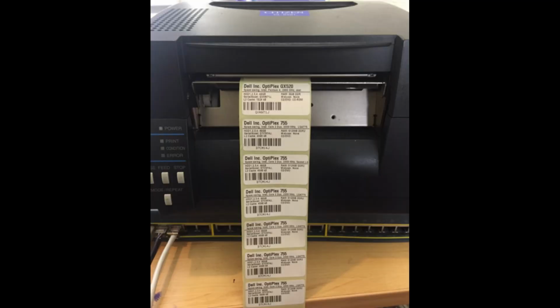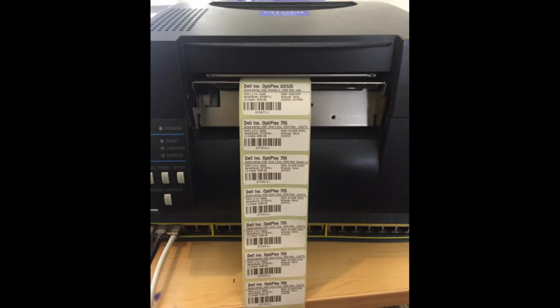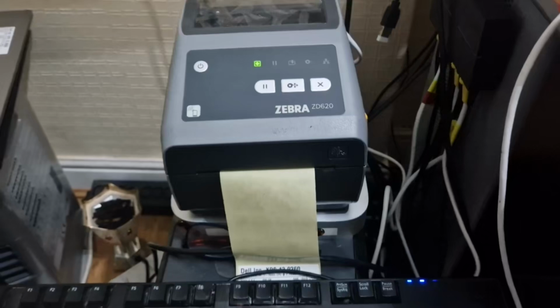This is an example of the barcodes that are already printed. You can see different sizes of barcode labels are supported, so you can choose which barcode label you want to be printed for your systems. These are three different types of barcode labels, but you can choose from six different types. So let's continue.